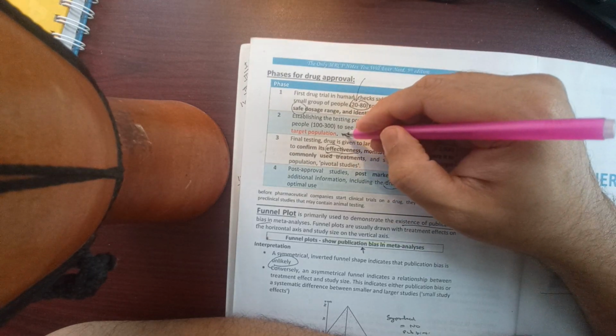So just remember the numbers. Phase 4. Okay, so some things need to be remembered. Phase 1: determine a safe dosage range, safety, side effects. Phase 2: safety, efficacy, dose ranging in target population. Phase 3: effectiveness, monitor side effects compared to commonly used treatments.